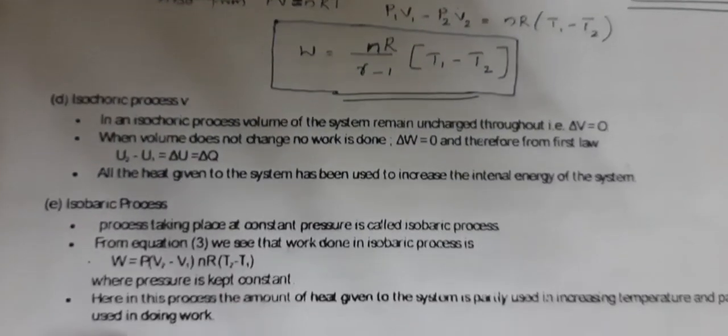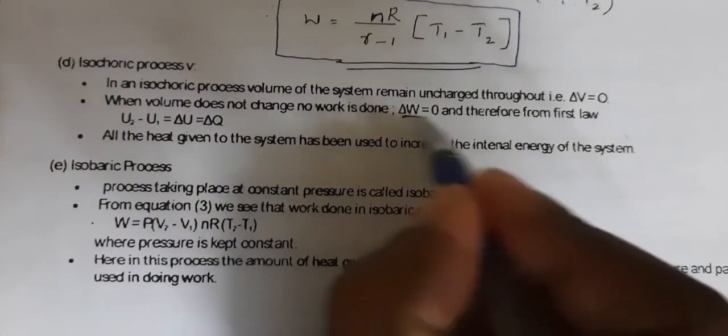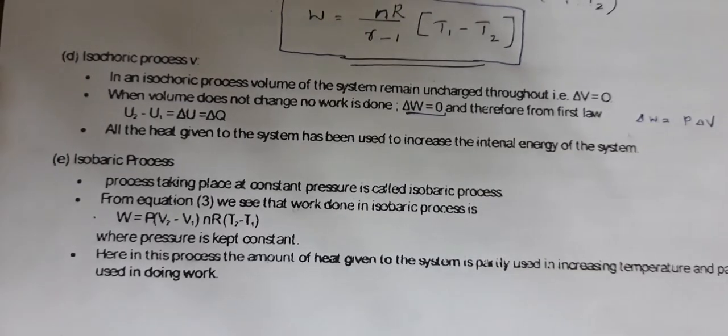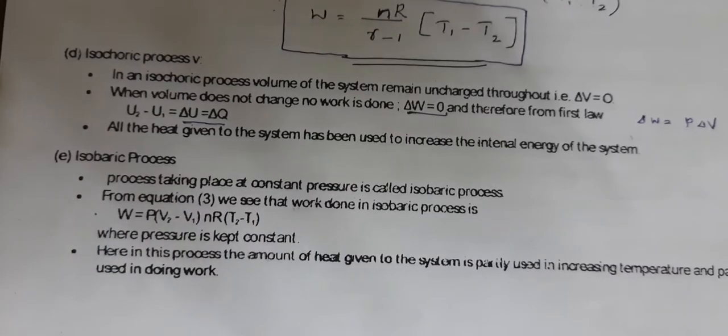Another two processes which you need to know. One is the isochoric process, in which the volume of the gas or the system remains unchanged throughout the process. So there will be no change in the volume of the system. When the volume change is 0, work done is also 0, because work done is delta W equals P delta V. So when volume is constant, work done is 0, which means delta U is equal to delta Q. This is an equation for the isochoric process.